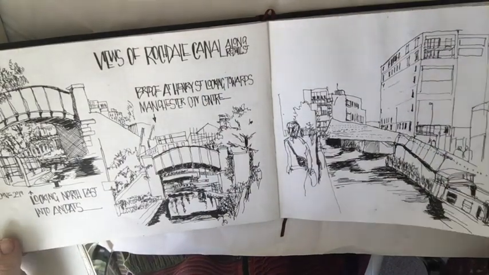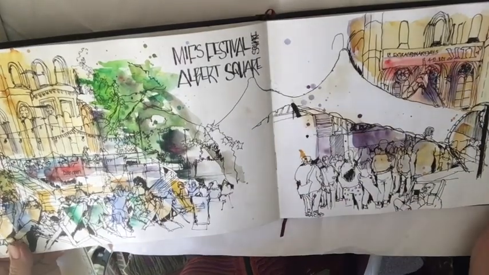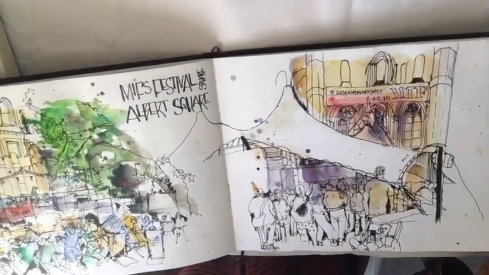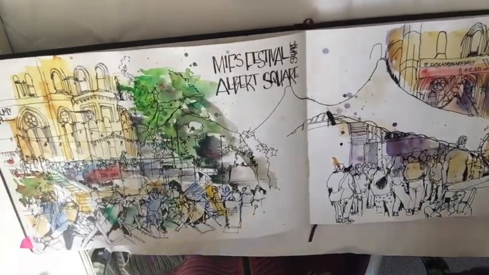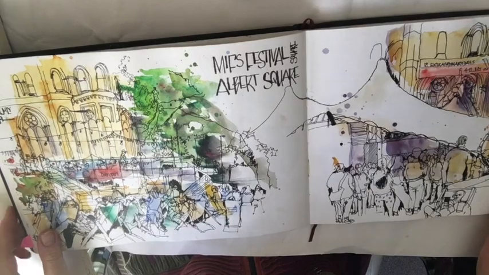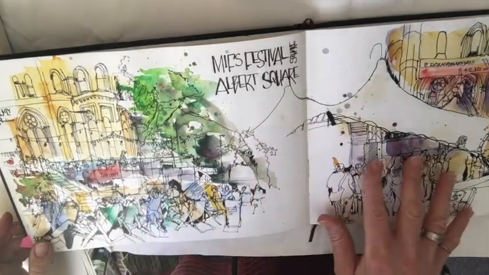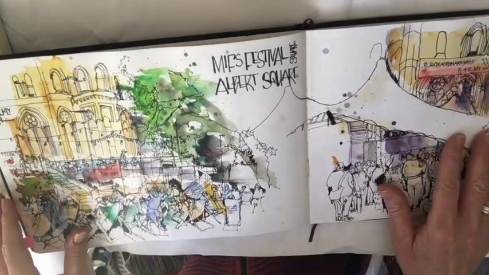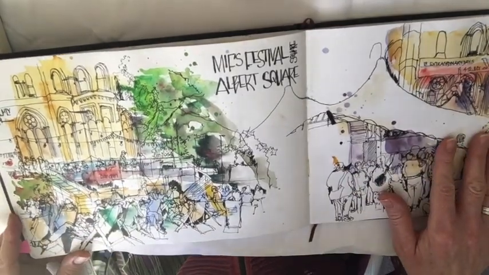And a final one in this sketchbook, I just wanted to show you this, because this is again, I don't know if you can see it, a double page spread. Very different, no boxes, no organised squares or angles. This is just literally a double page spread with two different views. And this is the Manchester International Festival in Albert Square last year.